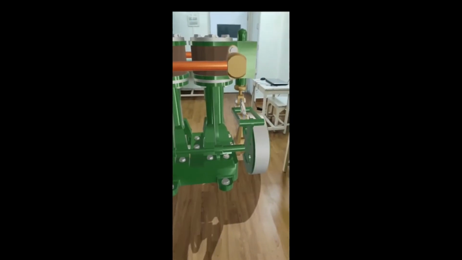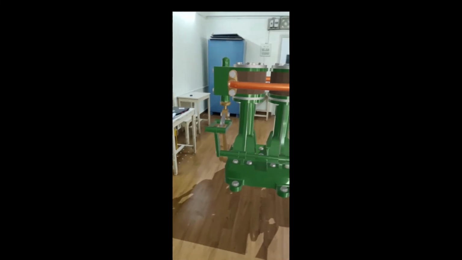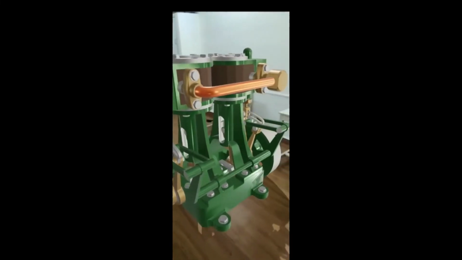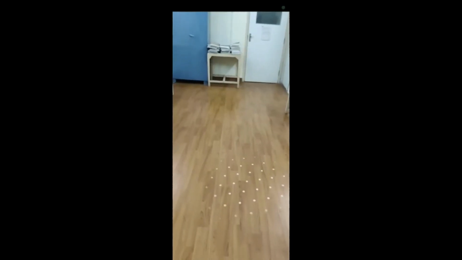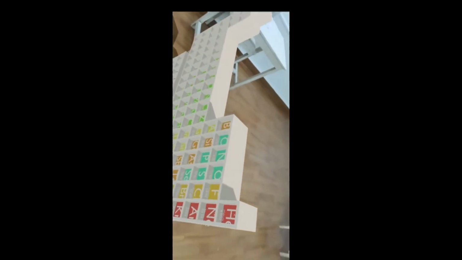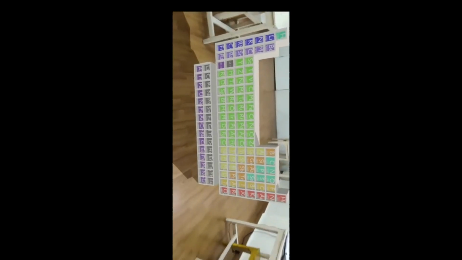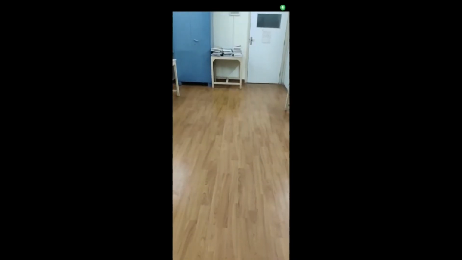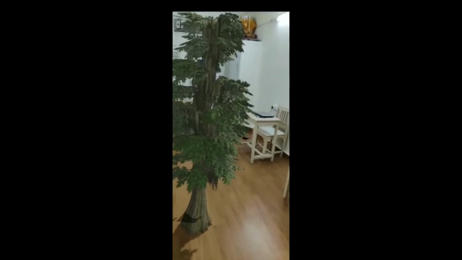This is a 3D model of a steam engine. This is a 3D model of the periodic table. This is a 3D model of a bald cypress tree.